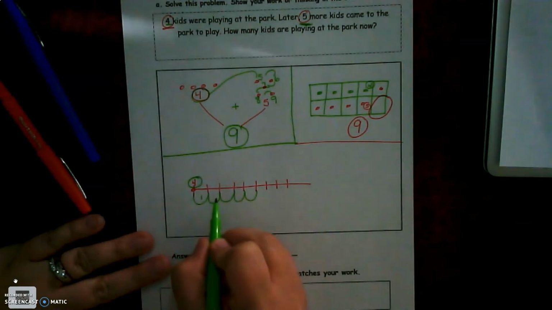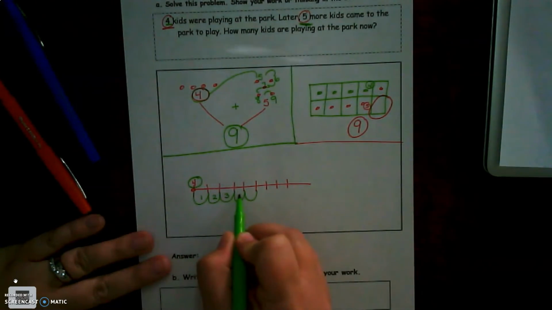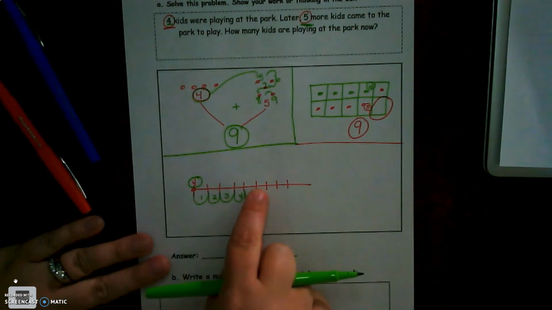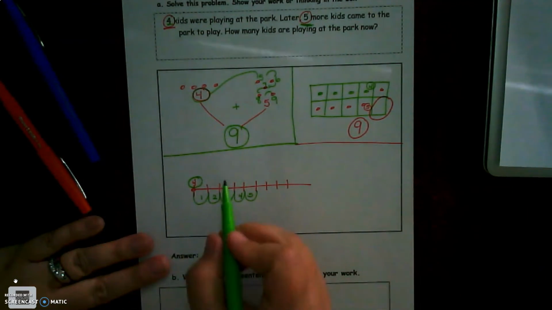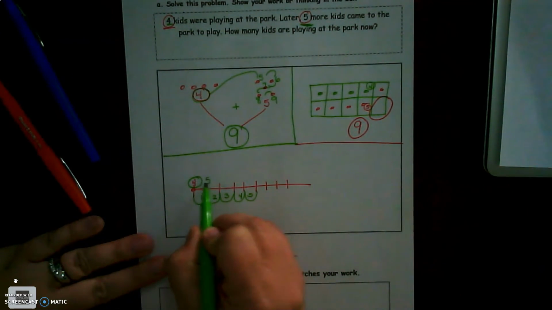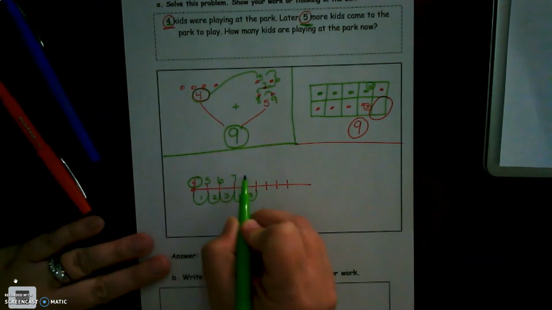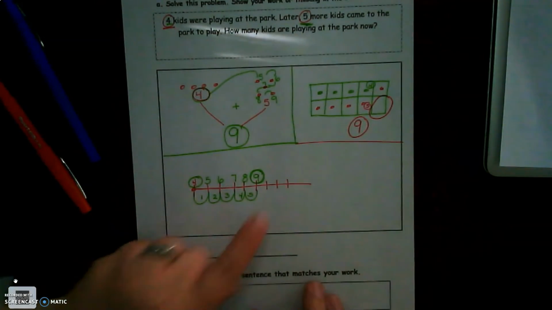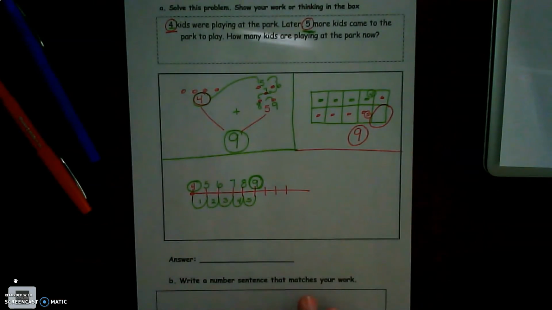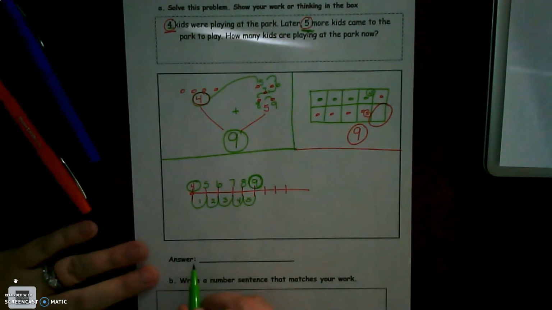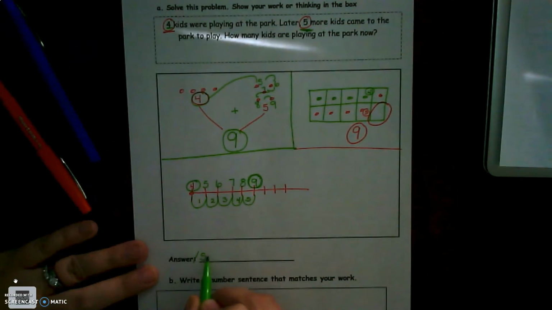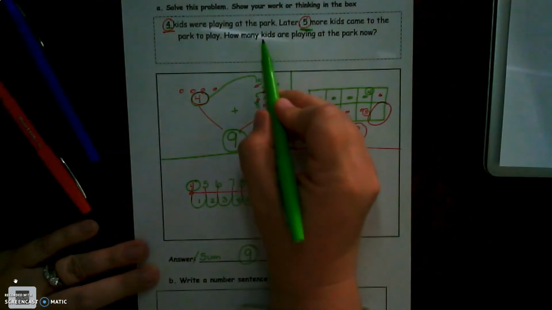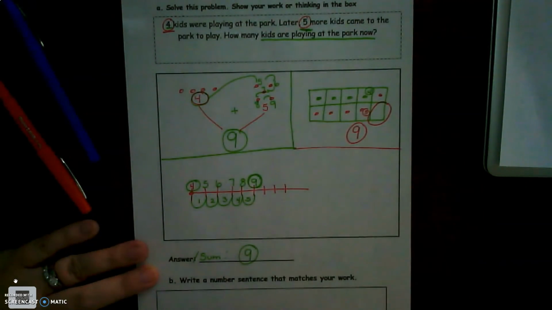And I'm going to count 1, 2, 3, 4, 5. So I have my 5 jumps. But now I've got to figure out what that number is. So here I am at 4, and I'm going to count on. 1 more makes 5, 6, 7, 8, and 9. And did I end up with 9 as my answer, or as my sum? I did. So our answer, or our sum, is 9. So there are 9 kids playing at the park now.